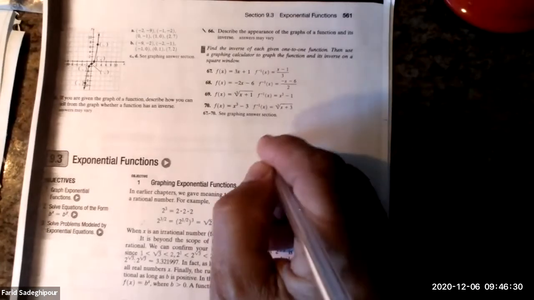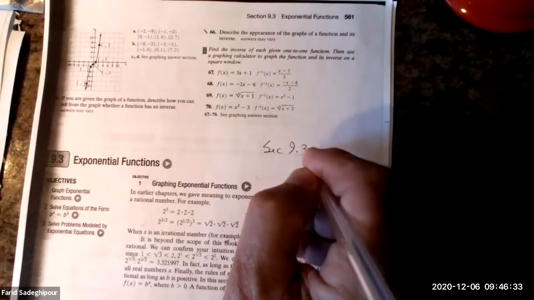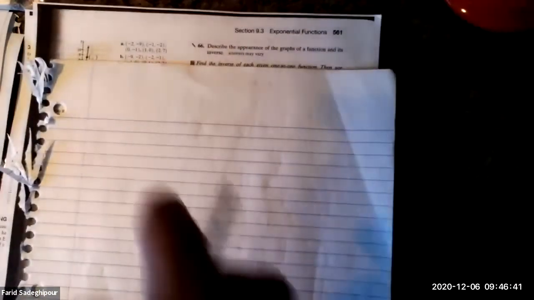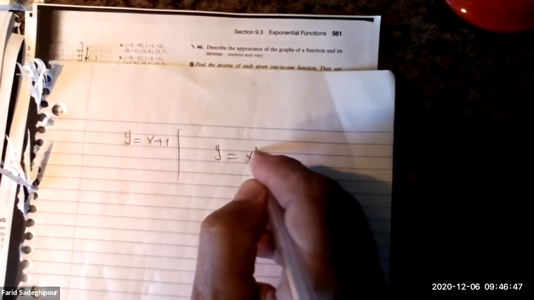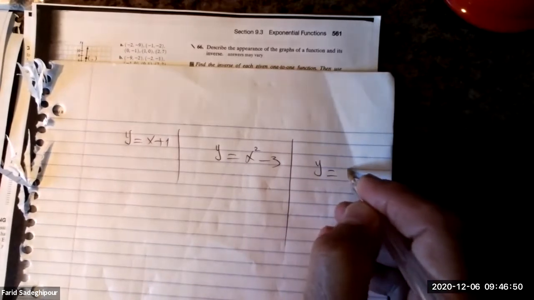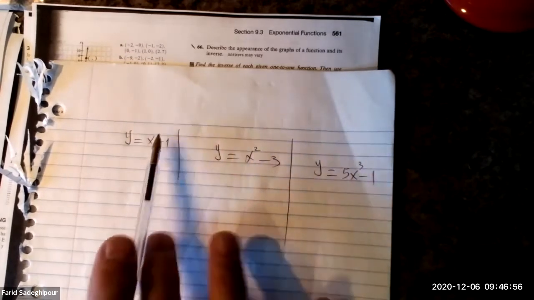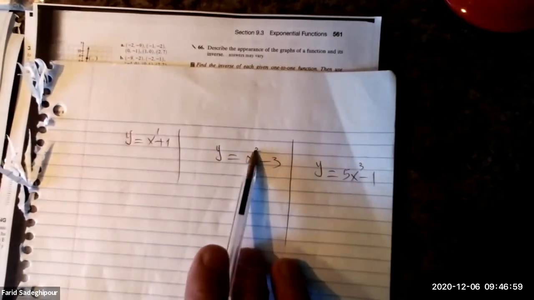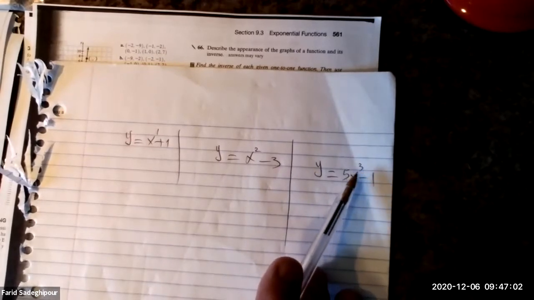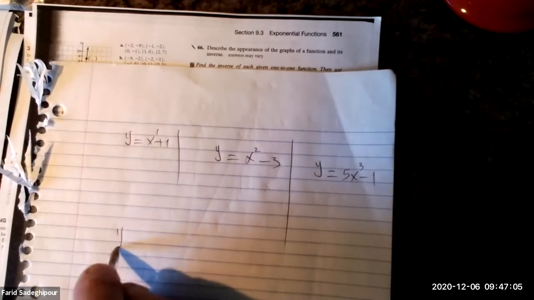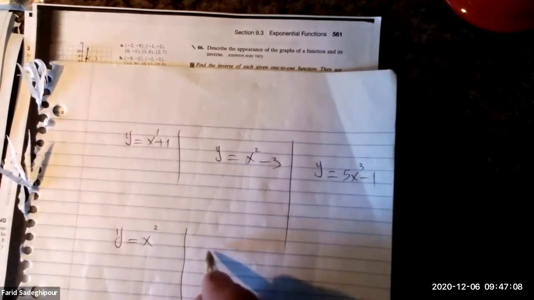Now we go to the last section, 9.3. 9.3 is talking about graphing exponential functions. All the functions that we have been doing so far were like this. Look, y equals x plus 1, y equals x^2 minus 3, y equals 5x^3 minus 1. They all have a power that is a number, right? You see, the power is 1, power is 2, power is 3. What if the power is a variable like this? I want to show you the difference between these two.